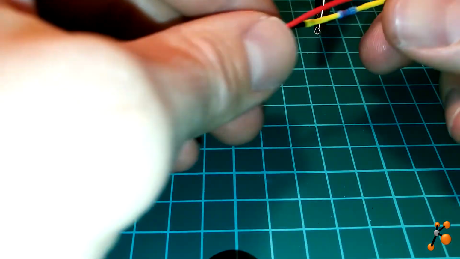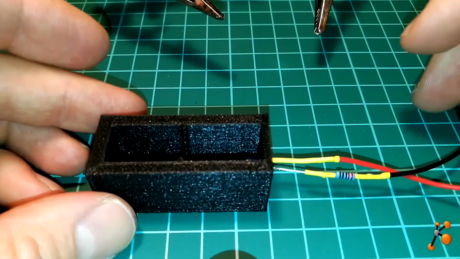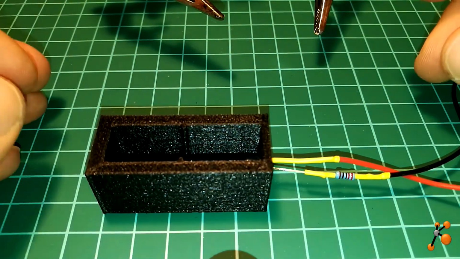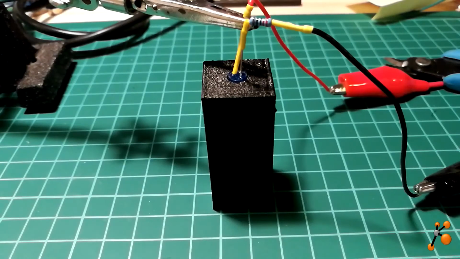Okay, so now I think I will cut the video and just prepare everything to test the device. So I connect now everything. The LED is connected to my power supply where I can regulate the voltage. So I will increase slowly the voltage just to show how much power we have and from which voltage we start to have some light.